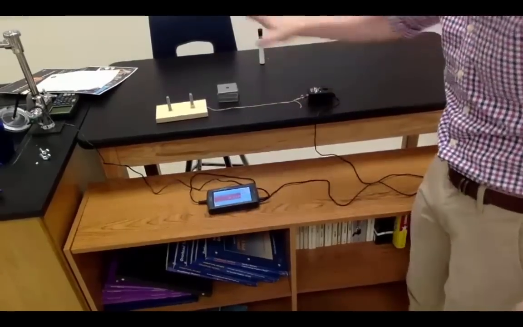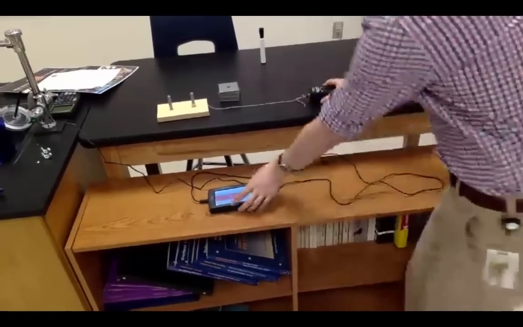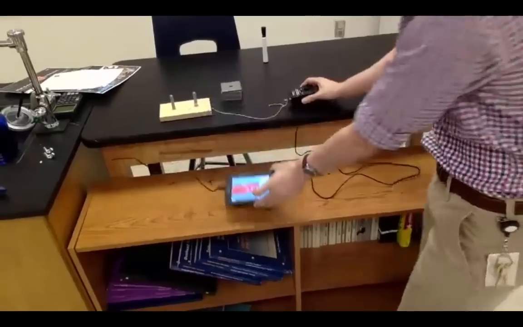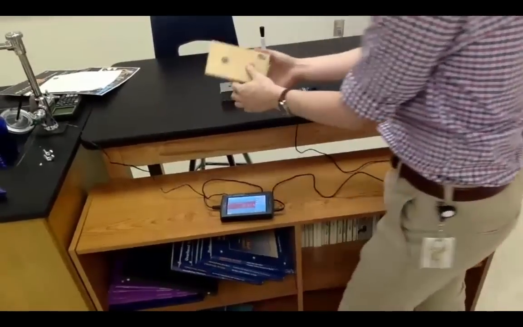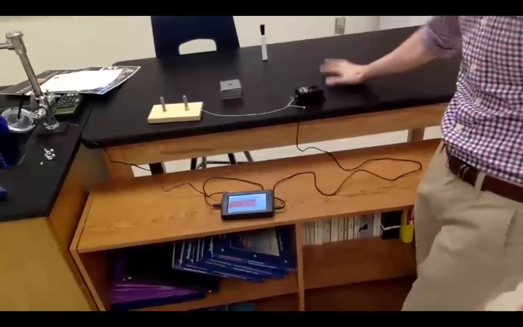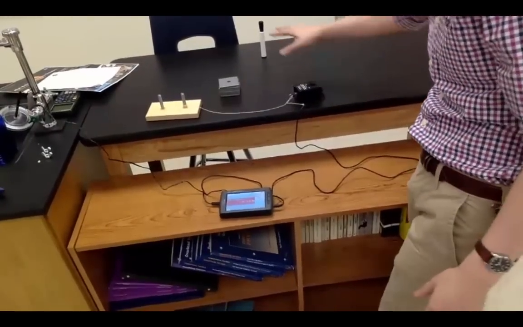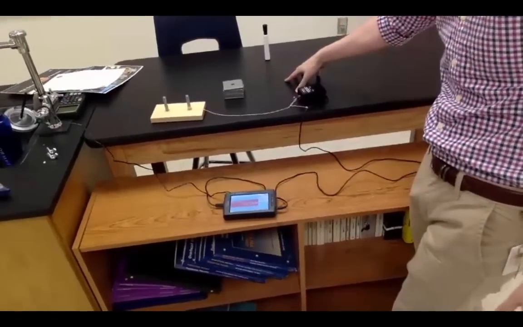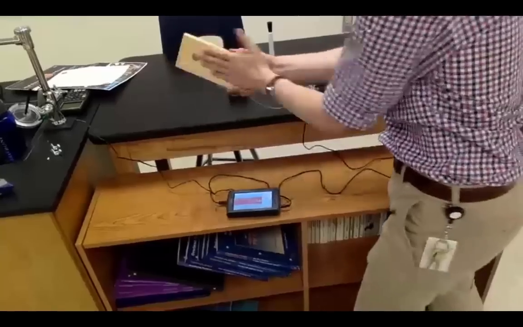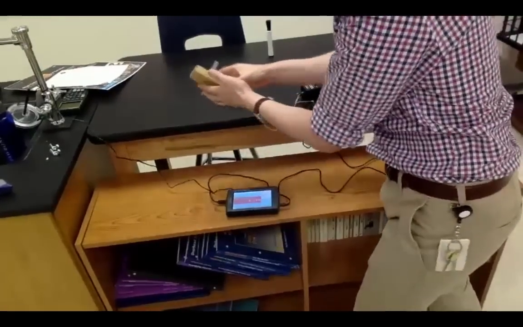Hello again. So here's our basic setup. We have this, which you're all familiar with. We have our force probe and our LabQuest. Then we have this dinky little cart. This is what we're going to be pulling back and forth on some surface that looks like this, so one of the lab tables, to figure out the coefficient of friction. We're going to be moving towards finding the coefficient of friction between this surface and this surface.